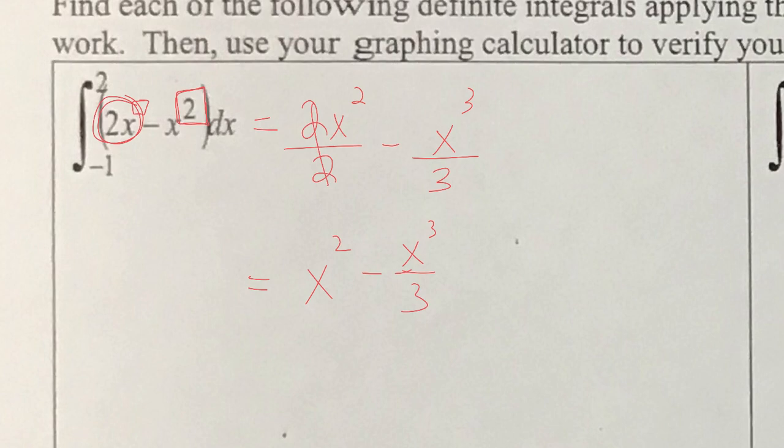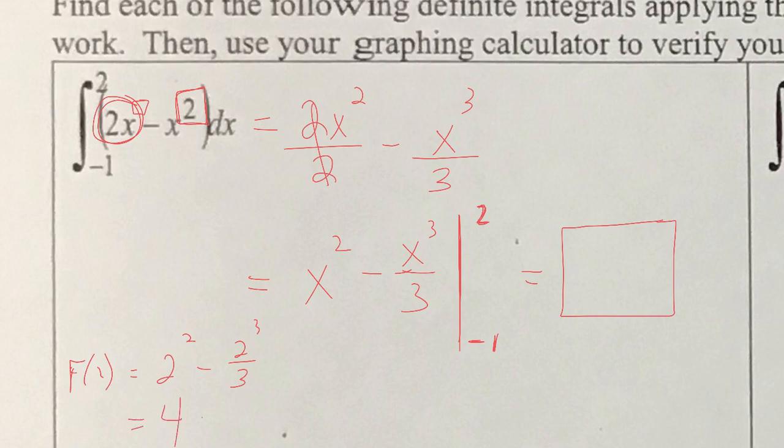Sometimes you might see it with this crazy calculus notation. You draw a vertical line and we say we're going to evaluate this from -1 to 2. That's the way AP Calculus knows that you are evaluating these functions, and all you really have to do is put the answer out here. But since my brain doesn't work like that, I'm going to have to do some work. So I need to evaluate f of 2, which is 2 squared minus 2 cubed over 3. 2 squared is 4 minus 8 thirds.